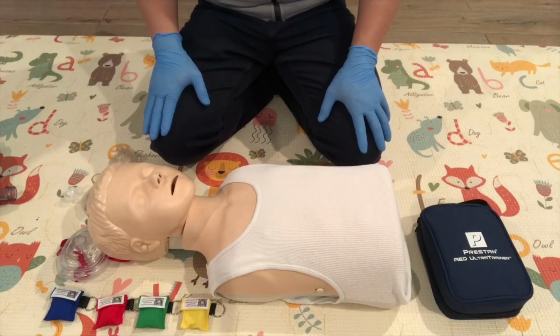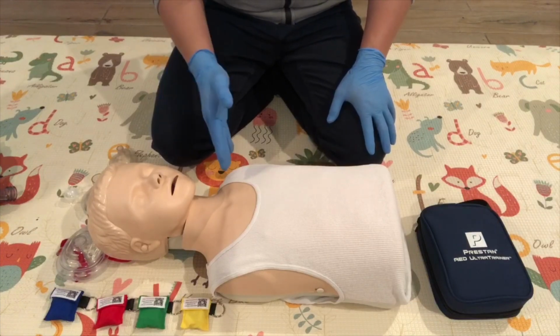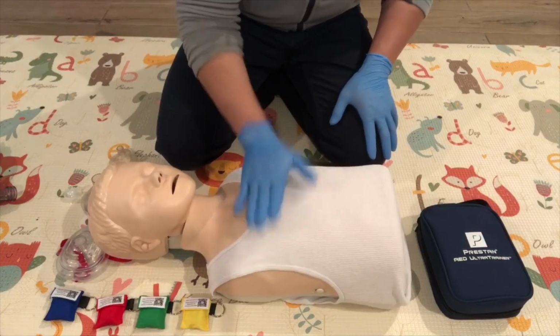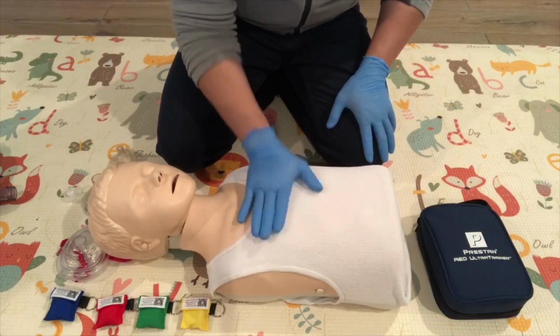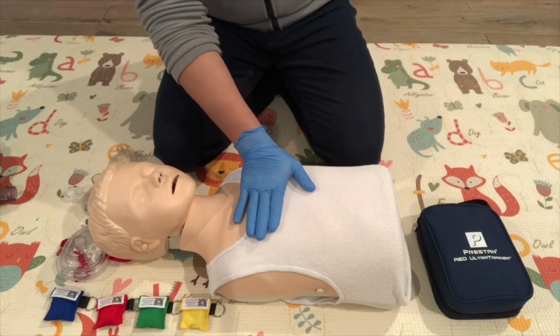CPR for a child is as follows. Always make sure that the scene is safe before you approach. When you know that it's safe, go ahead and approach the child and perform that tap and shout. Are you okay? If the child is not responsive, we want to go ahead and get help by calling 911.